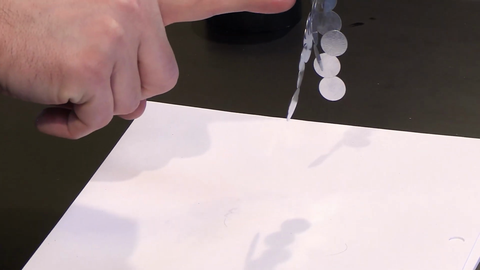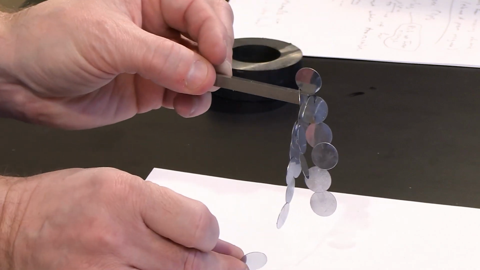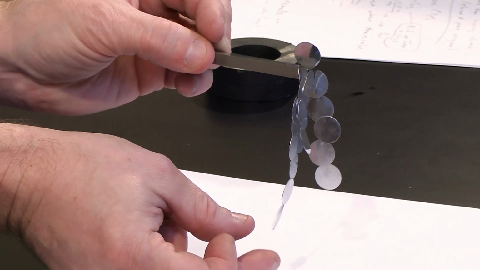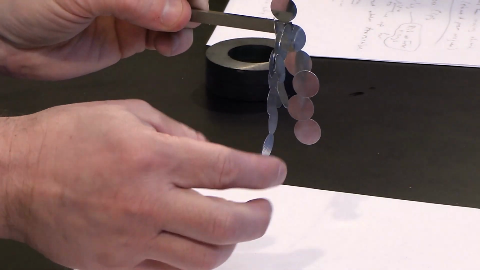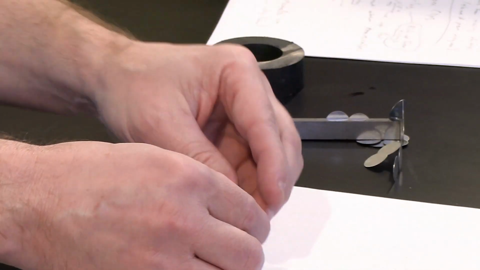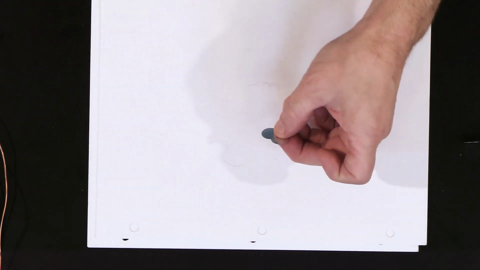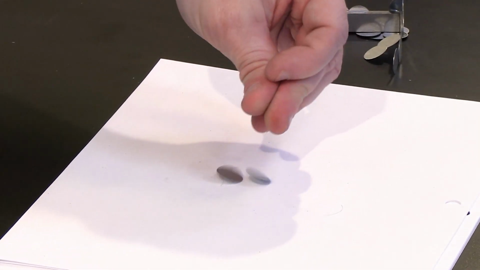And notice what's happening here. This is actually kind of interesting. Let's look at the one on the end here. The one on the end is able to be attracted to the one next door, even though the one next door, let's remove these two away from the magnet. Are these magnetic? No, they're not magnetic. So these two little discs here, they are not magnetic, right?